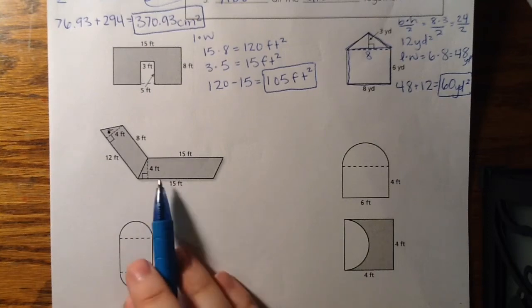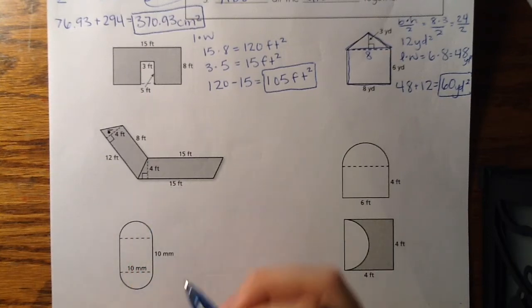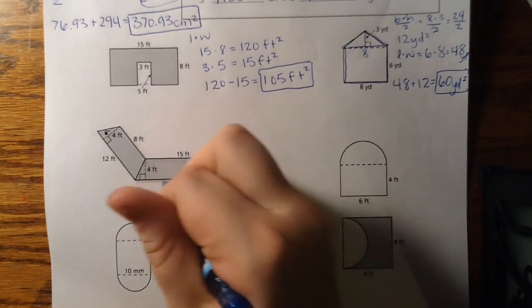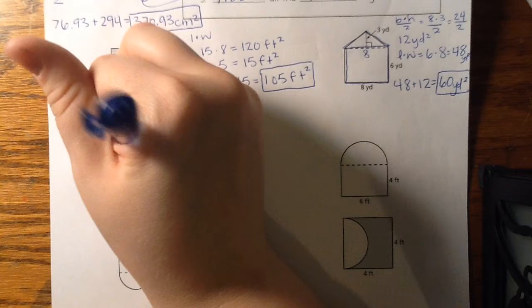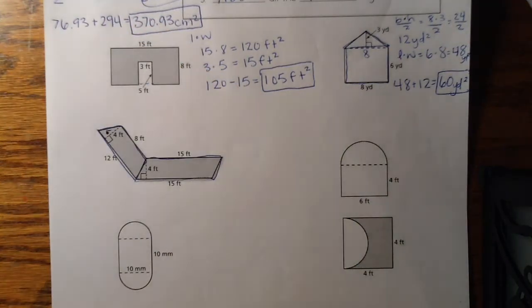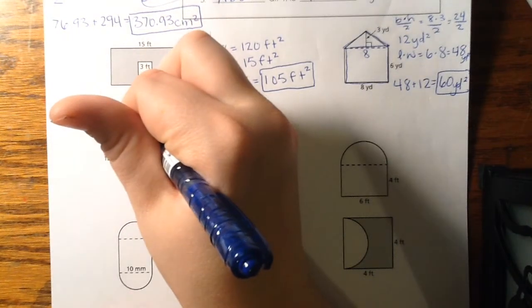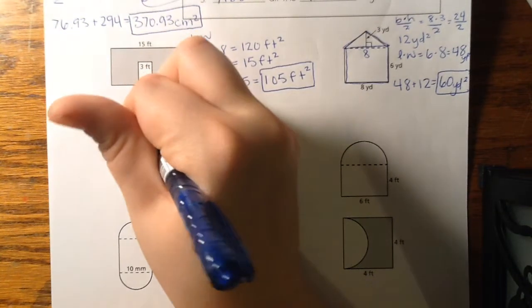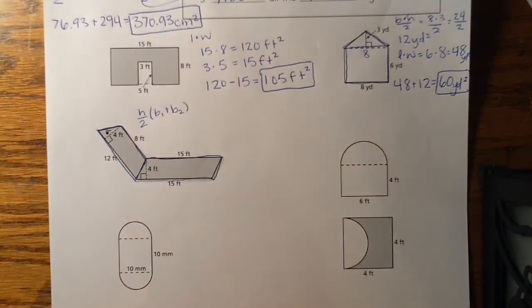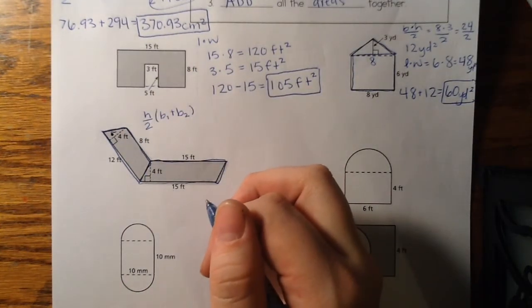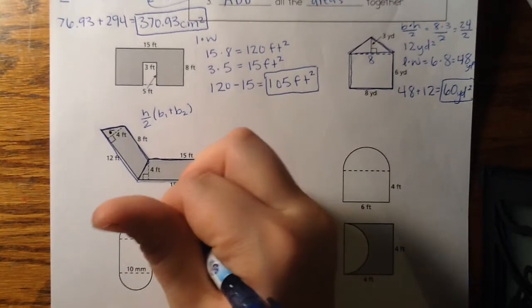So let's do this one. I see a parallelogram and a trapezoid. To find a trapezoid, we have the height over 2 times base 1 plus base 2. And for a parallelogram, we have base times height.